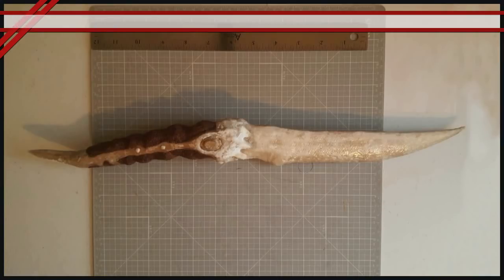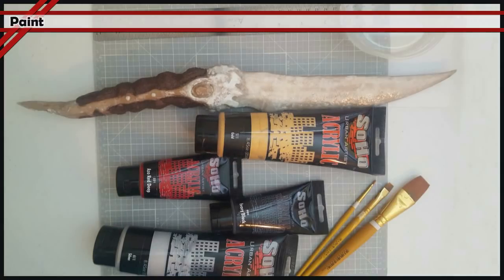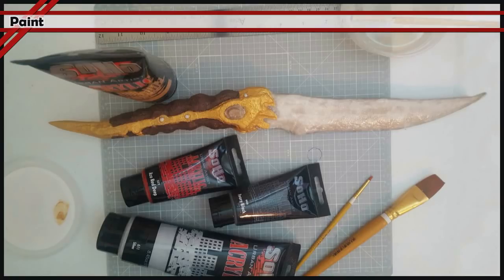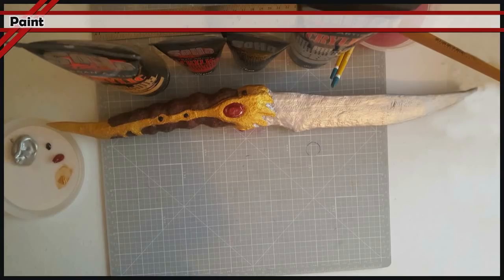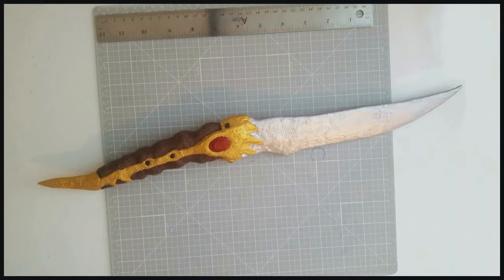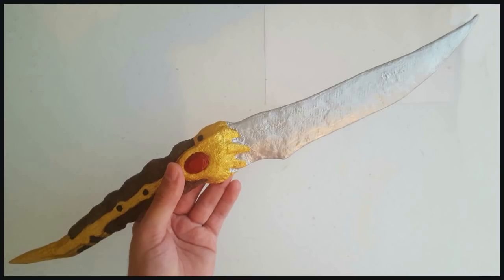Now last but not least, the paint. I used gold, azure red deep, ivory black, and silver, and 3 brushes of different thickness for details and the white areas. I colored each part, then added glue to the red jewel once the paint was dry to add some shine. And it's done! We have made our own Game of Thrones Dagger.